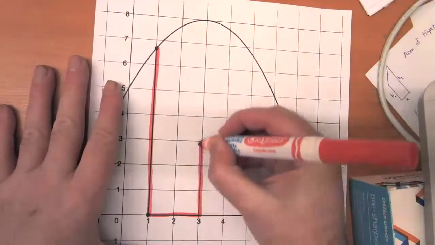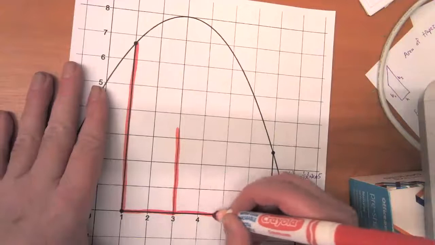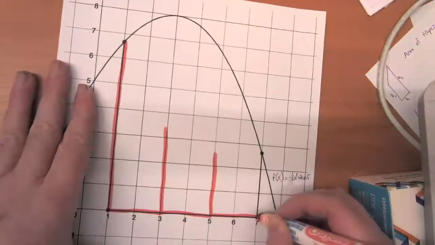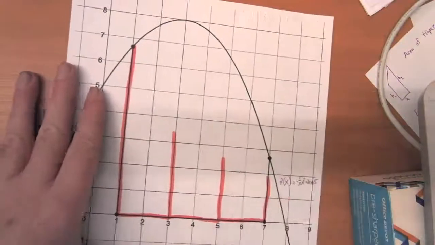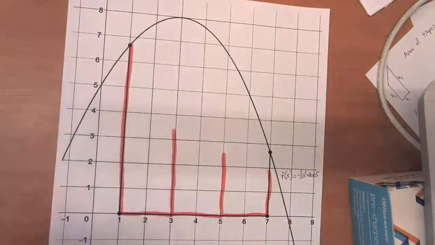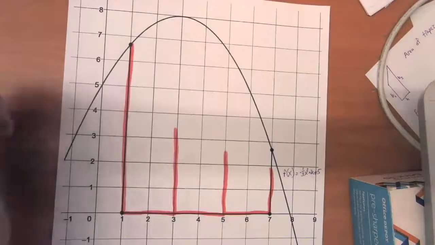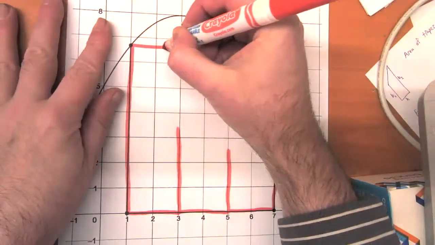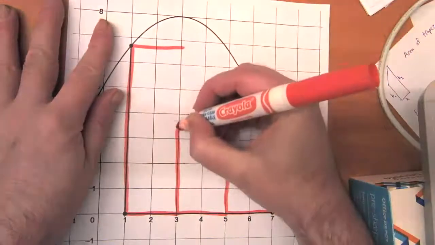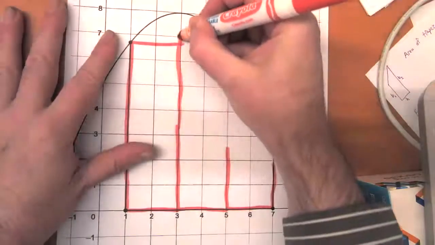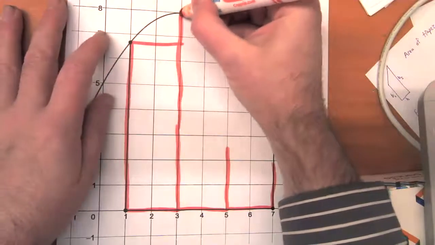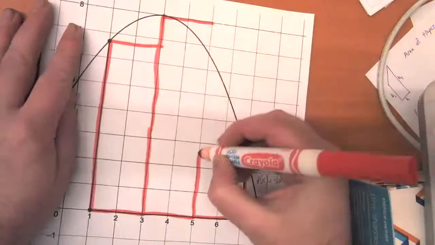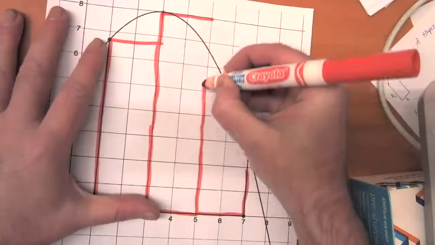All right. And then I'm going to take the areas of these 3 rectangles put together, and that'll at least give me an estimate. And the way I'm going to think about the top of each rectangle is, I'm going to let the upper left-hand corner of the rectangle meet the curve exactly.